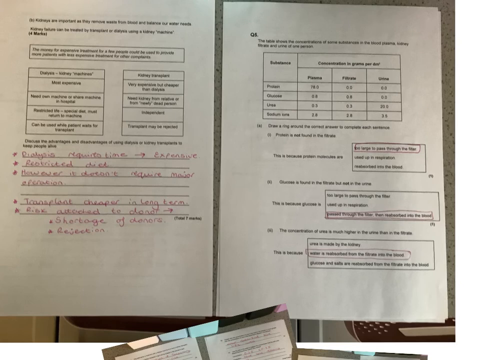Nice little easy question then. Draw a ring around the correct answer to complete each sentence. Protein is not found in the filtrate. This is because it is too large to pass through. Glucose is found in the filtrate but not in the urine. This is because glucose is passed through the filter then reabsorbed. The concentration of urea is much higher in the urine than in the filtrate. This is because water is reabsorbed from the filtrate into the blood.